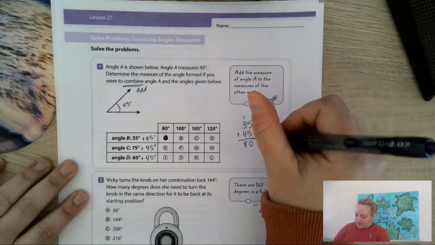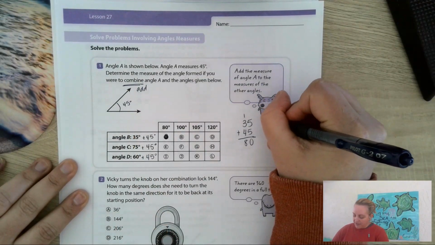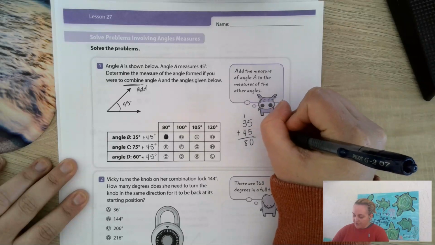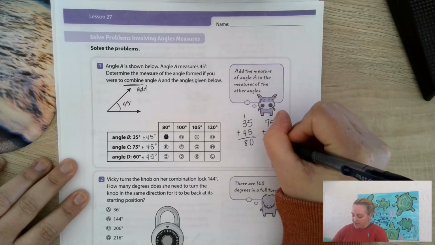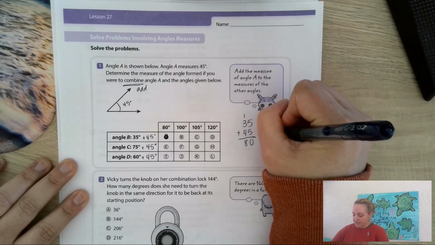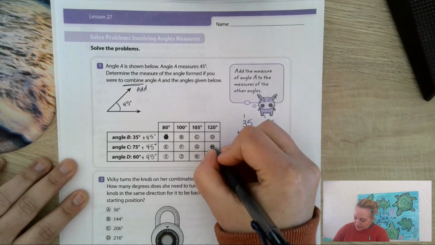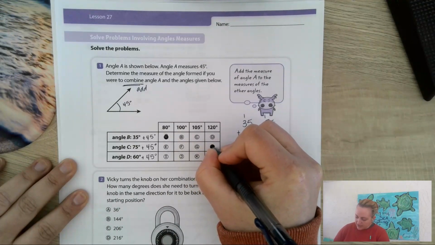Angle C, angle C plus angle A. So that would be 75 plus 45. 5 plus 5 equals 10. Regroup the 1. 1 plus 7 is 8, 9, 10, 11, 12. 120 degrees. So I'm going to fill in 120 degrees.